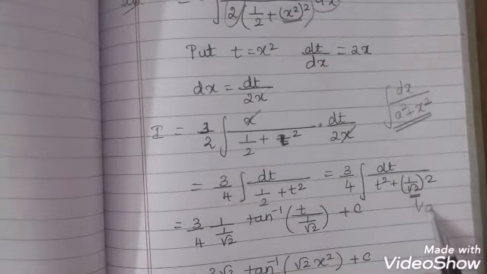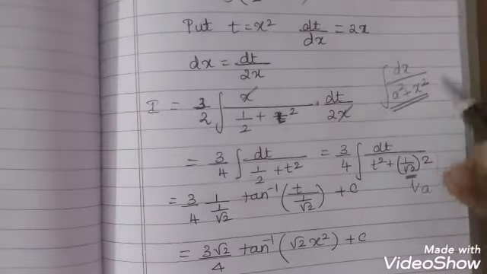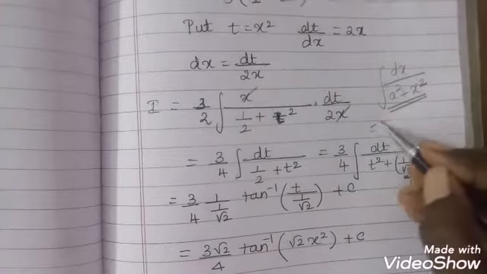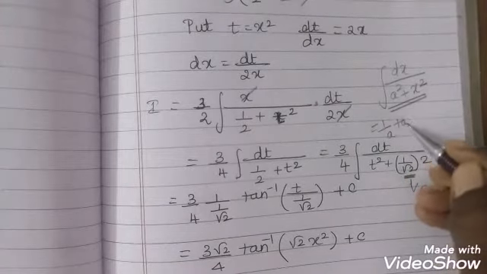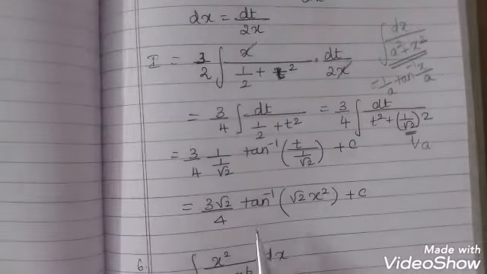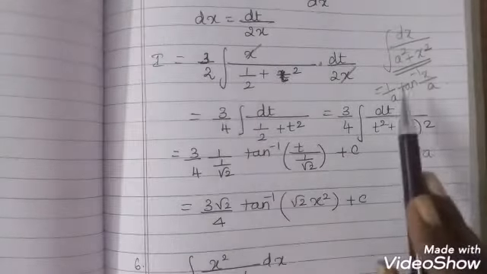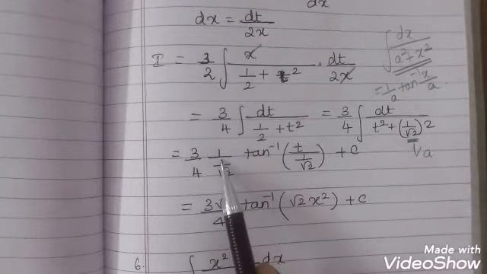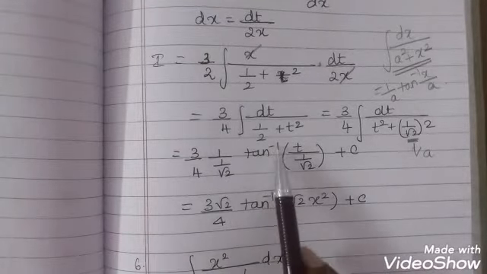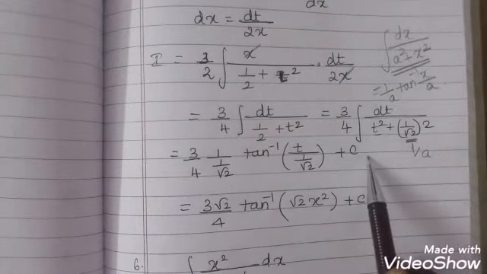So what is this actually here? It's nothing but your a. Your a is equal to 1 by root 2. So what is the formula for this? It's equal to 1 by a into tan inverse of x by a. So what is it actually here? You have 3 by 4 into 1 by a. So you have it as 1 by root 2 into tan inverse of t by 1 by root 2 plus a constant.